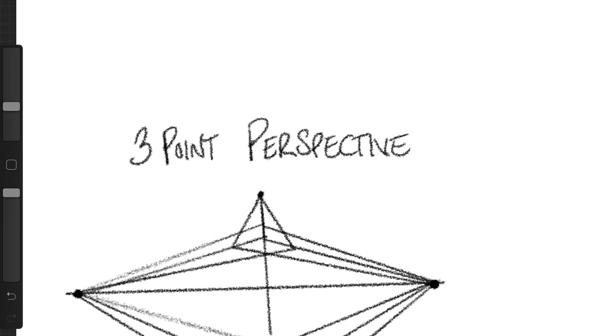And that's it for linear perspective. Any of these options can be used to create the illusion of space or depth in your drawing.